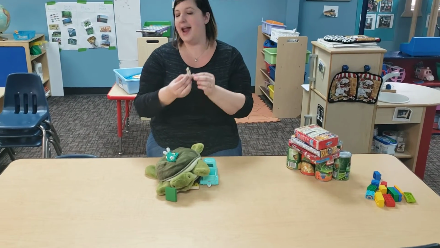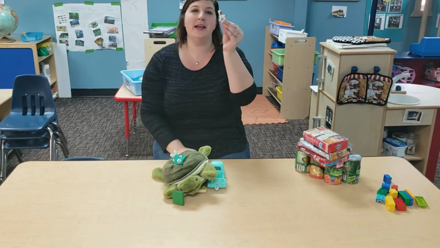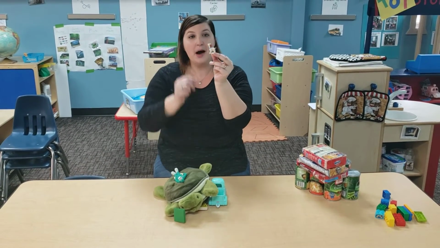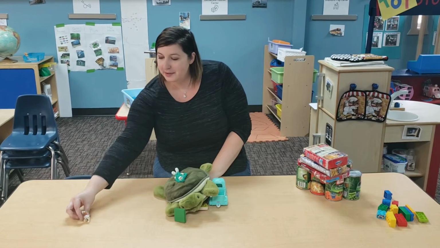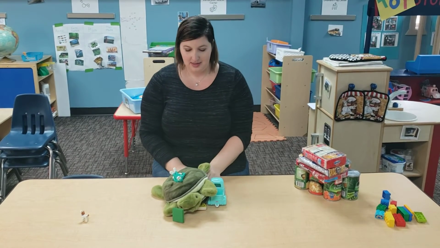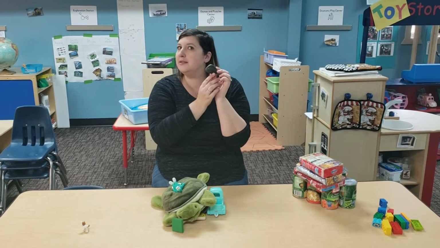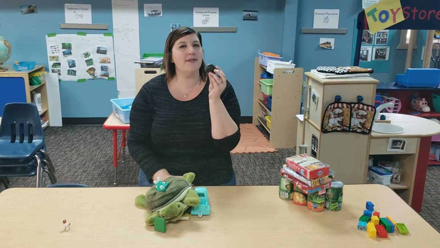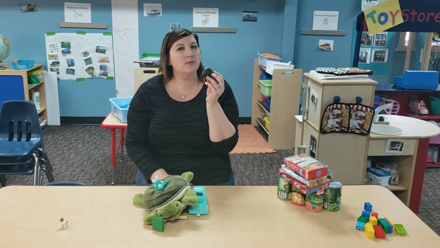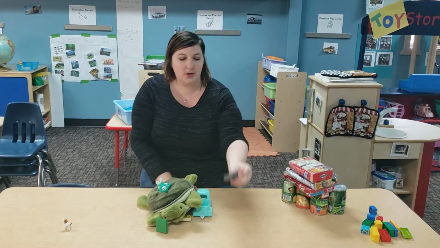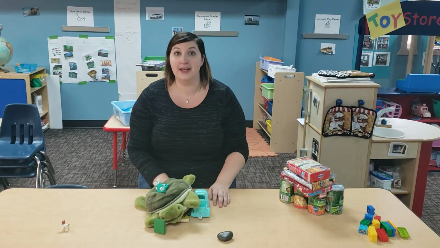So the first thing I have is a little puppy. Is a puppy a living thing? Yeah, a puppy is a living thing. So I'm going to put him right over here. The next thing I have is this rock. It's hard, it's smooth, but is a rock a living thing? Does a rock need water or air? Nope. So a rock is a non-living thing.